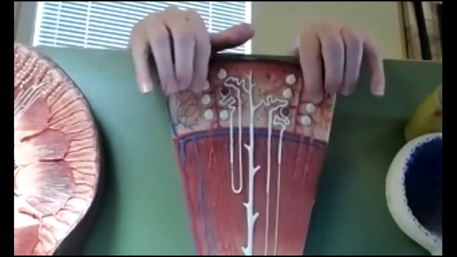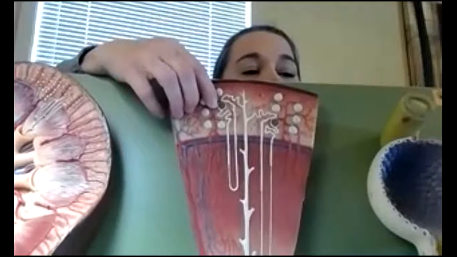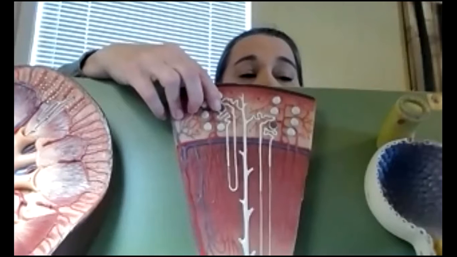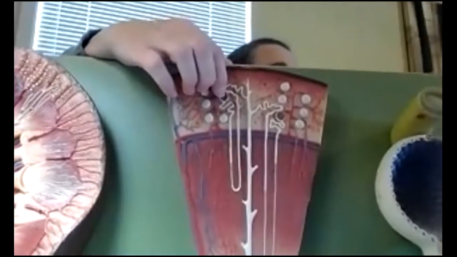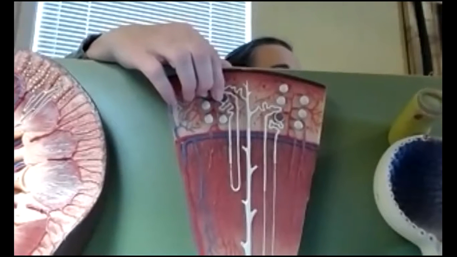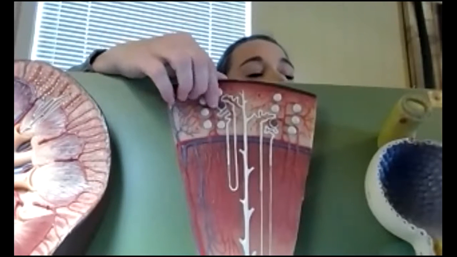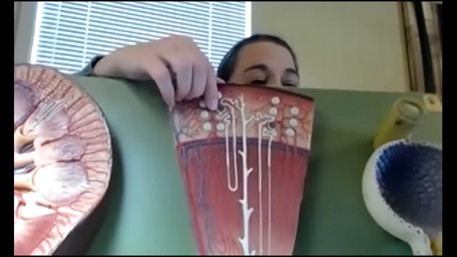Okay, so this entire structure, the white glomerular capsule plus the glomerulus, is called a renal corpuscle. This specific structure on the inside here, the red lines, this is going to be the glomerulus, and the white capsule on the outside is going to be called the glomerular capsule.